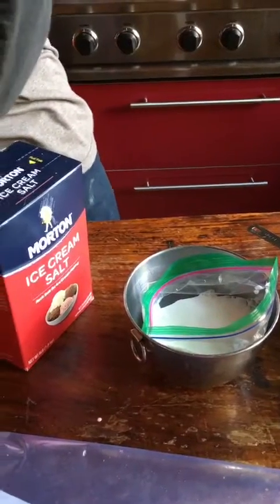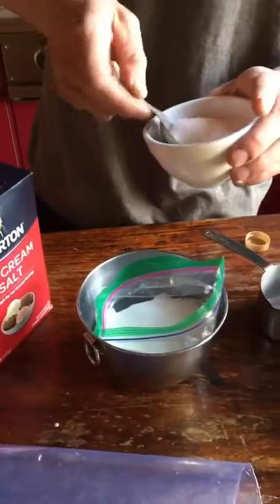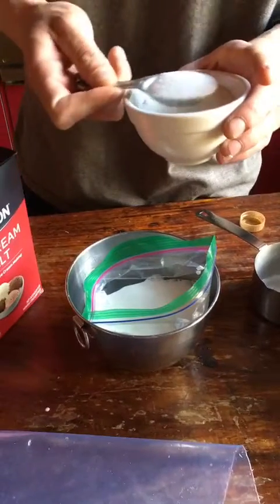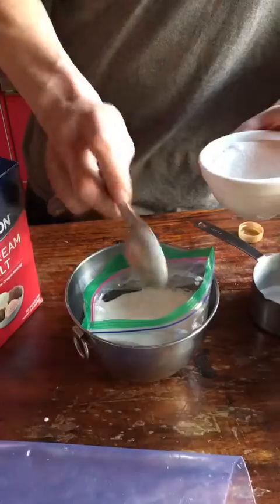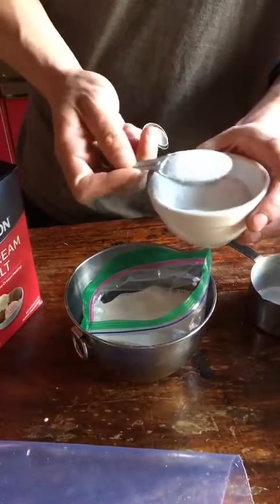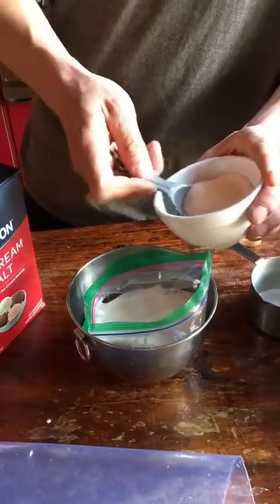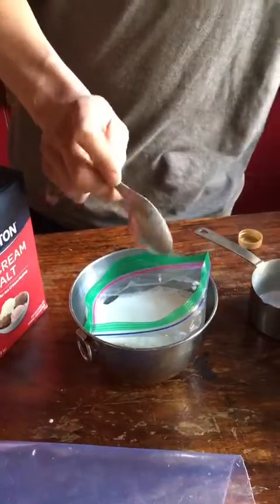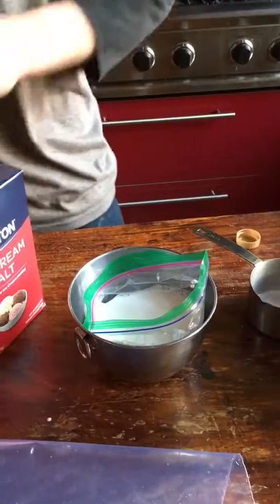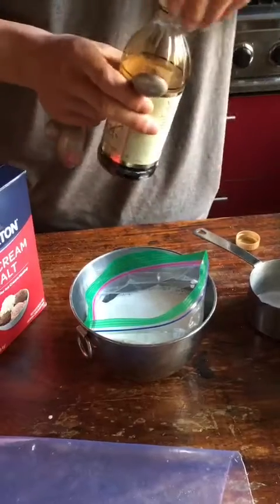So yeah, now that we got our cup of half and half, we're gonna add 3 tablespoons of sugar for the recipe that I've decided to use. 1, 2, and 3. And then the last thing we're gonna add to this mixture is a teaspoon of vanilla.